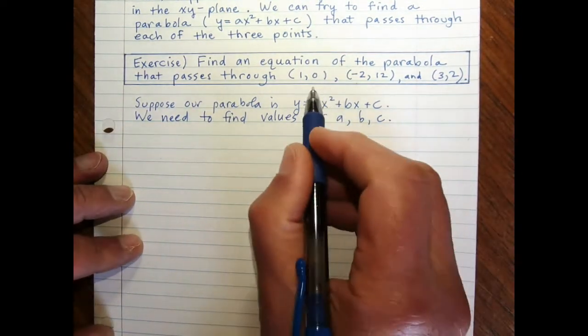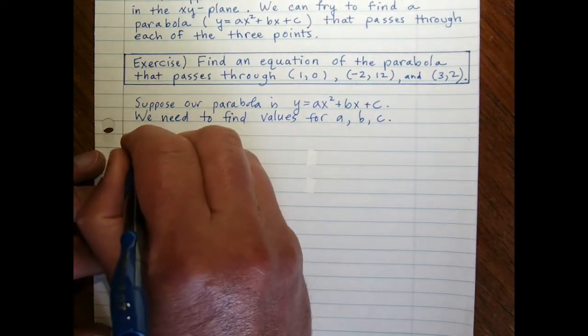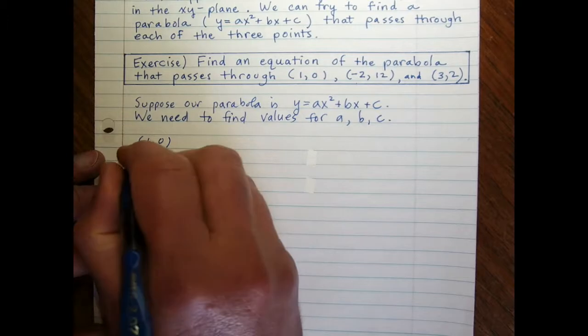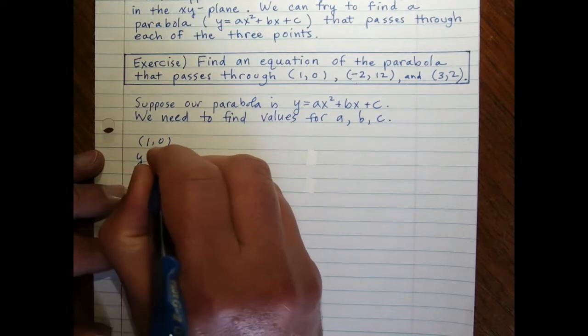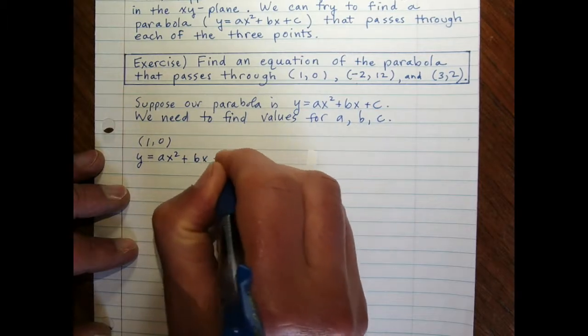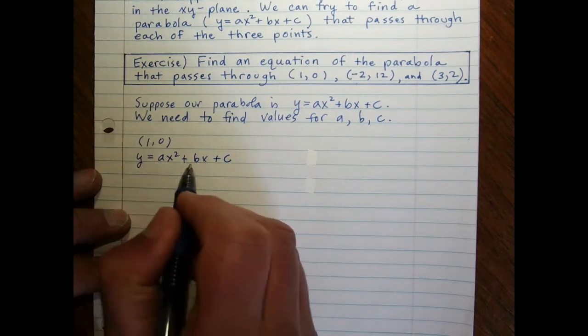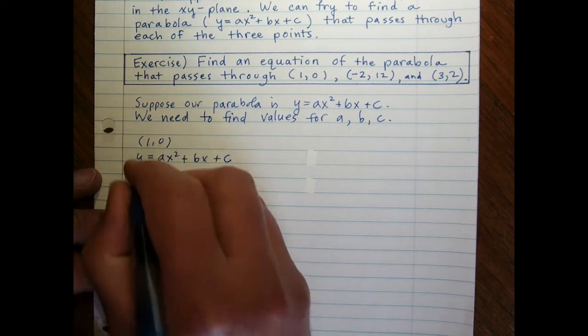So each one of my points lie on that parabola, so I'm going to take the first point, (1, 0), and take that equation, y equals ax squared plus bx plus c. Well, (1, 0) has got to satisfy that equation. I can plug in 1 for x, 0 for y.